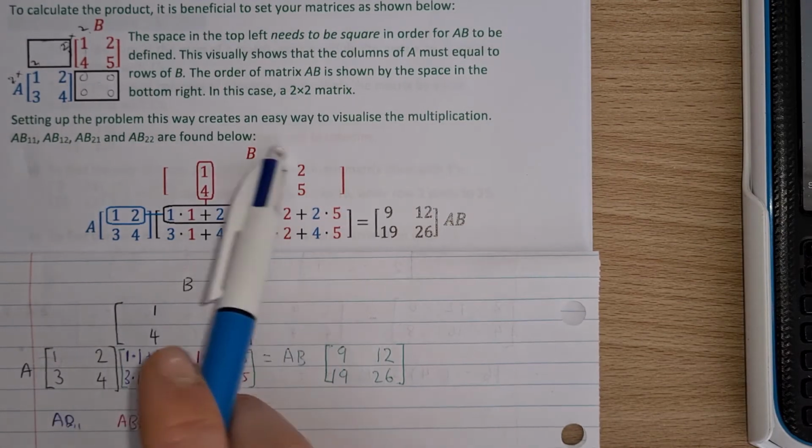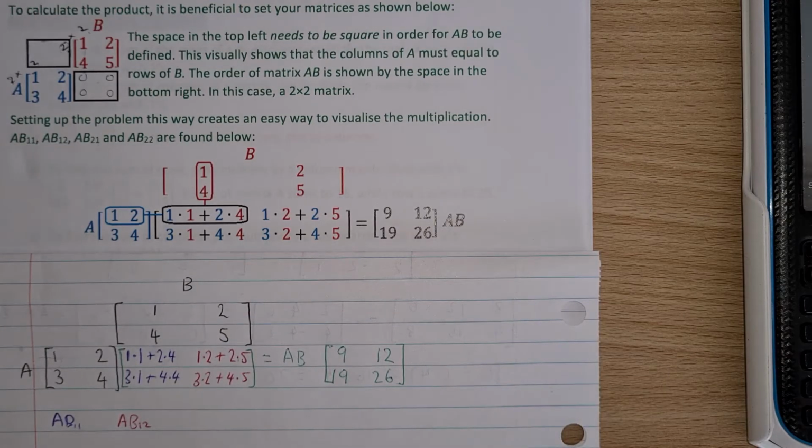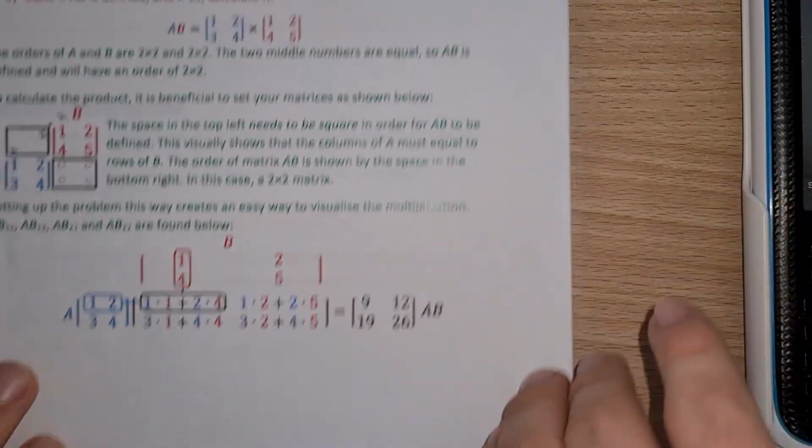We've done the same thing here, but this one is a bit more color-coded, so it may make a bit more sense to you. Now, we'll do a couple more examples to really get our head around what's going on here.